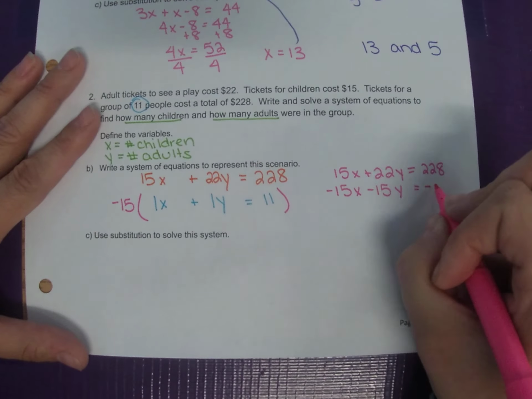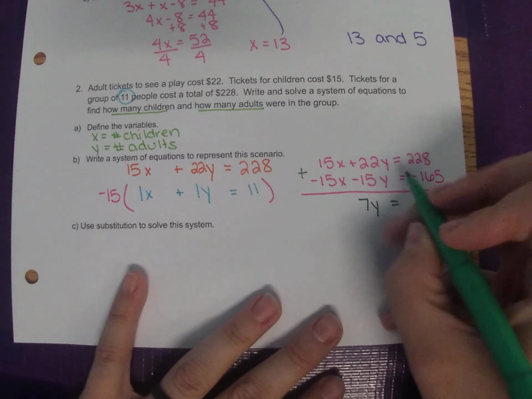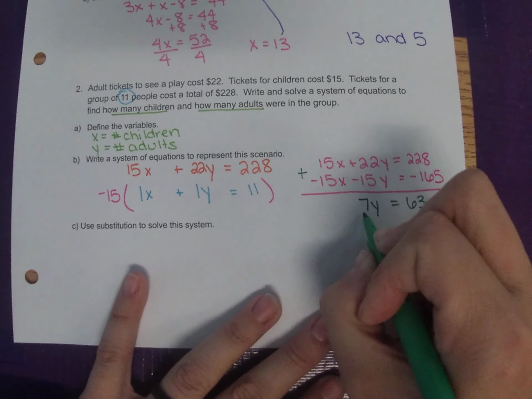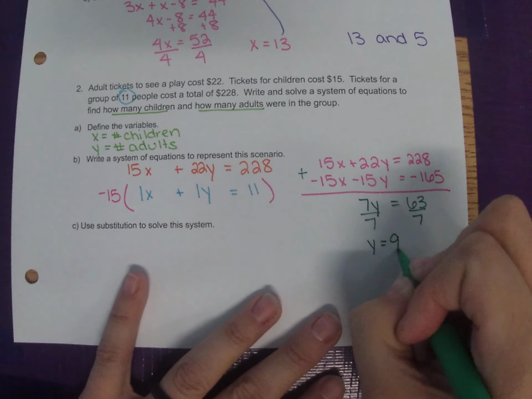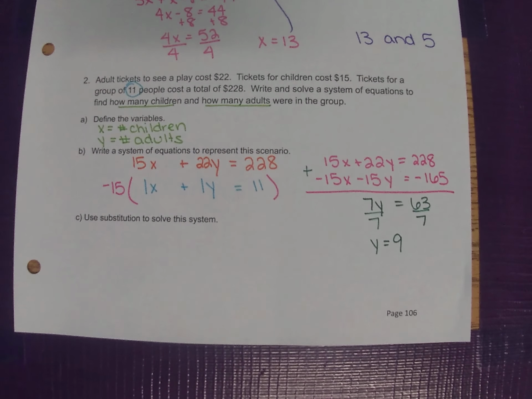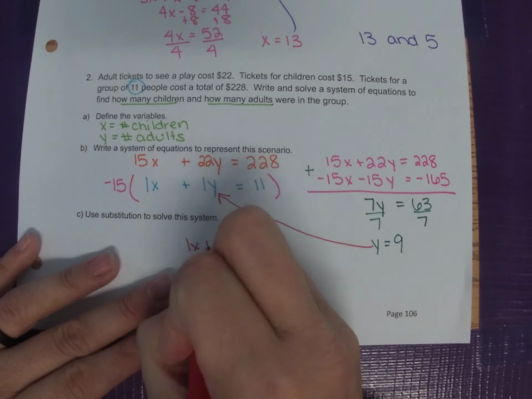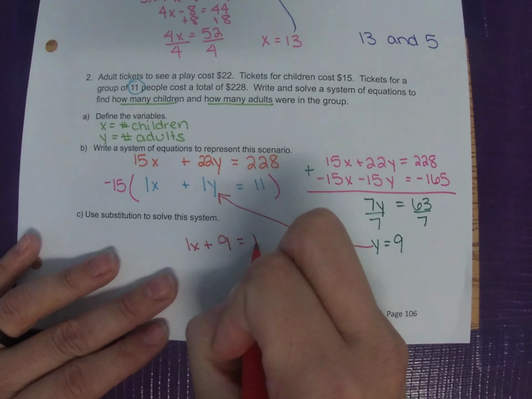22 and negative 15 gives me a 7y. So I'm just using my calculator because I don't know. So 63. Right, this gives me something I can solve. So I'll get y equals 9. But again, I'm not done with y equals 9. I need to take that value and plug it back into one of the equations for y. So 1x plus 9 equals 11.